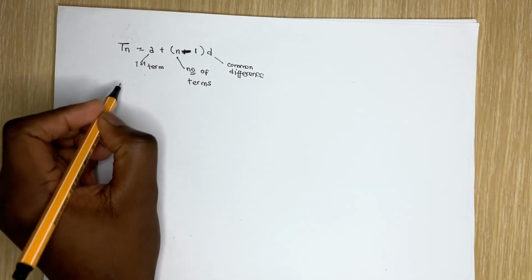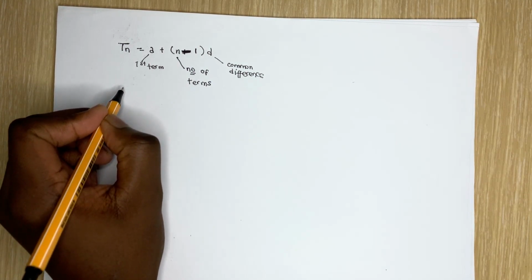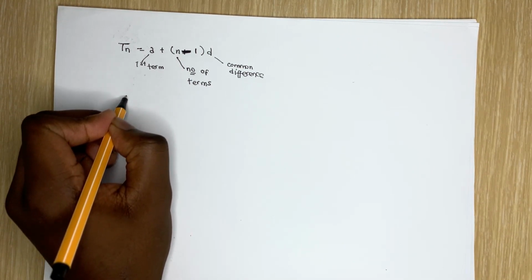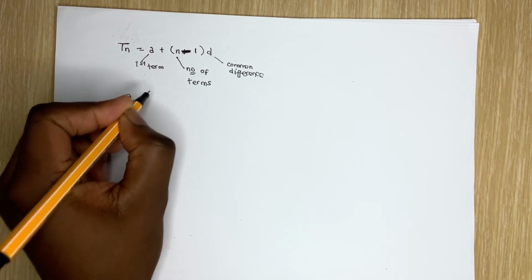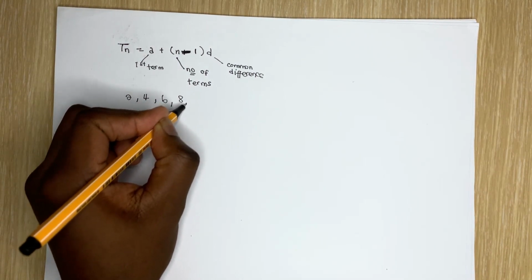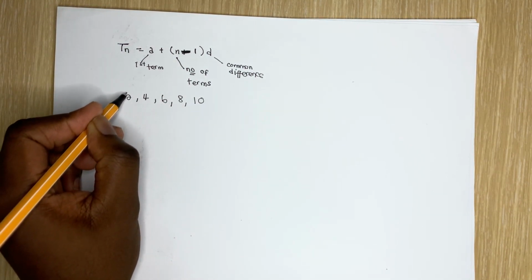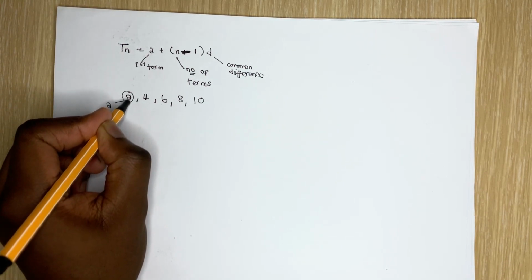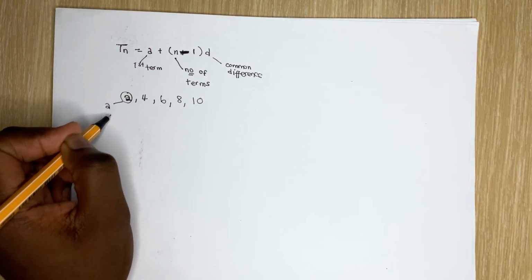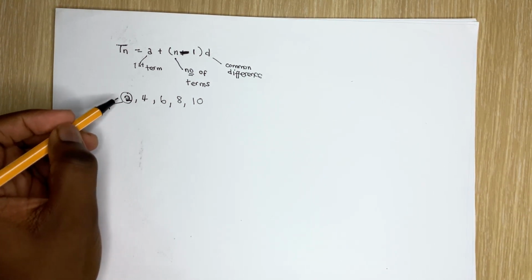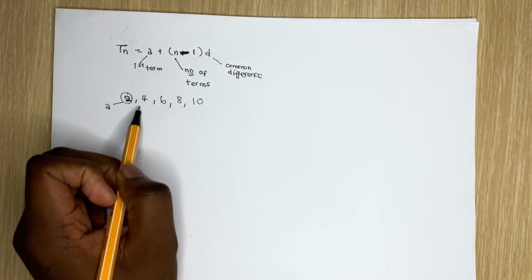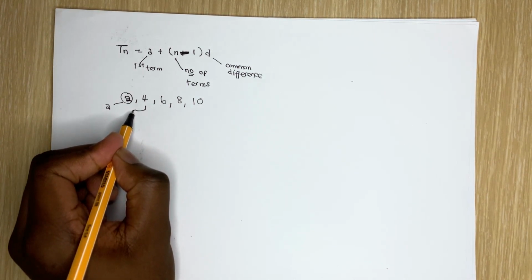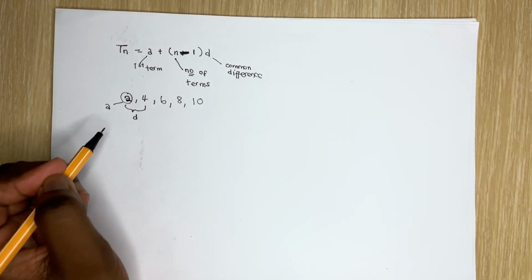So for example, if we look at our previous sequence where we had 2, 4, 6, 8, 10, the a value will be 2, so this will be a. Okay, so a is the first term of the sequence, and then the difference between 2 subsequent terms is what we refer to as the common difference, or d.